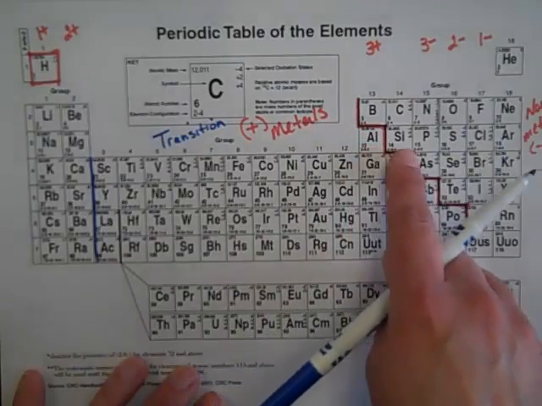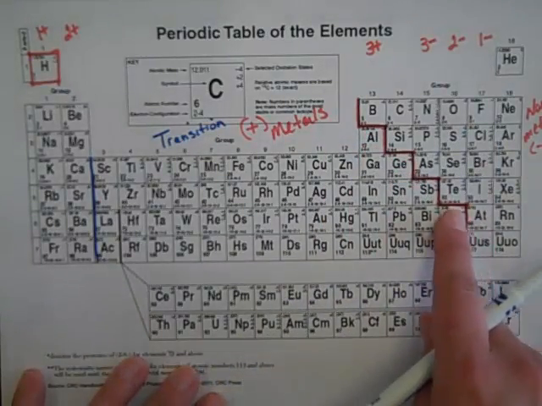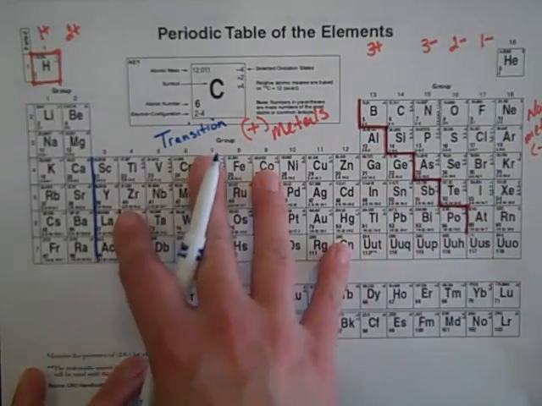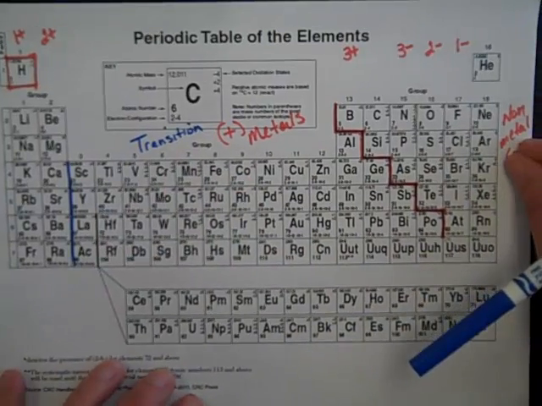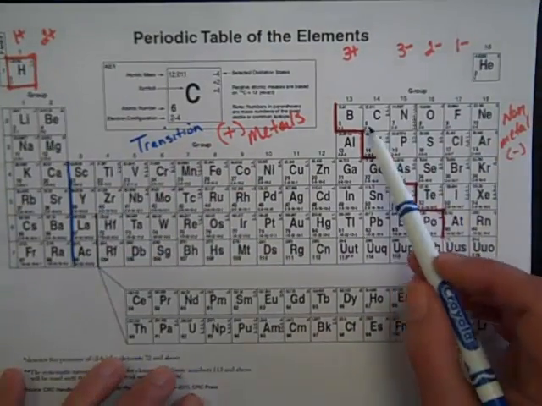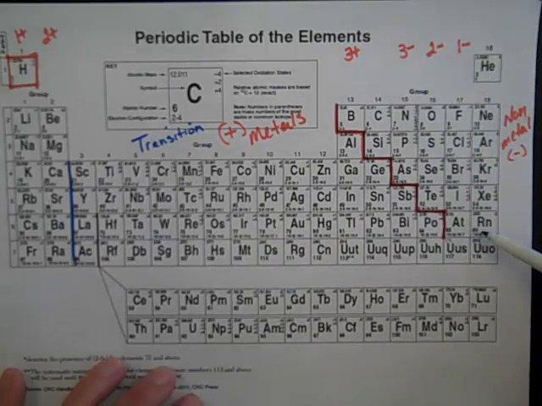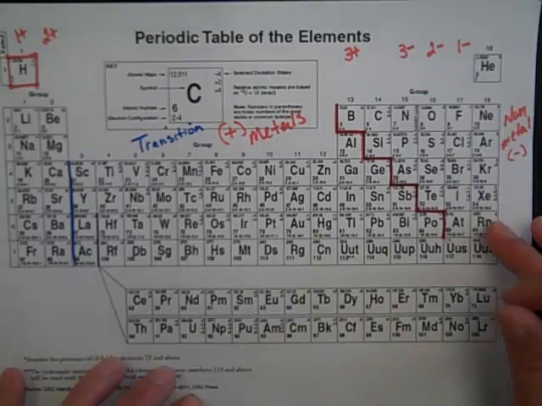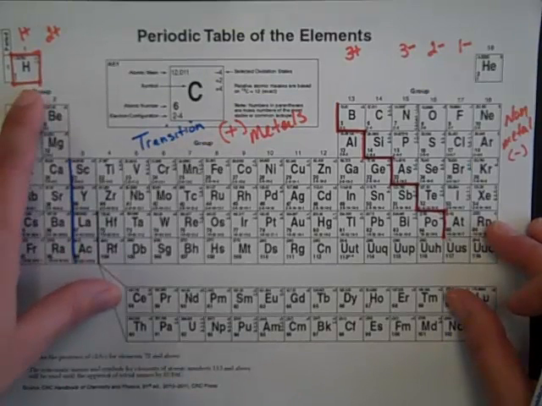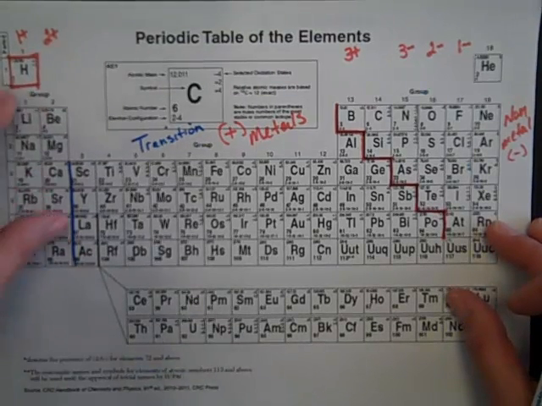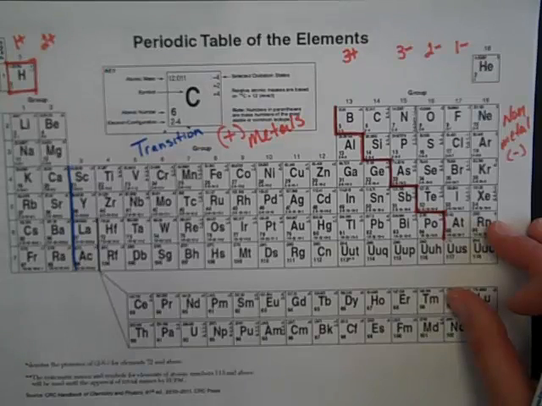If you remember on your periodic table, you have this little stair-step line that divides the metals over here from the nonmetals over here. So in this section right here, there's not very many elements over here that bond in a covalent fashion. Now also remember that hydrogen is a nonmetal. It's our little exception over here by itself, doing its own thing.